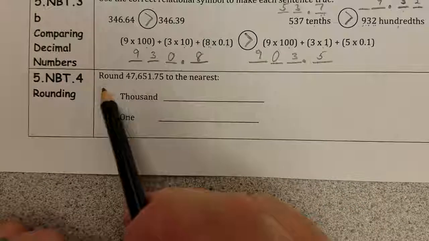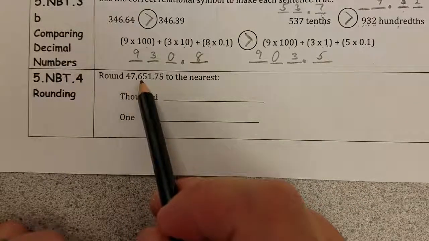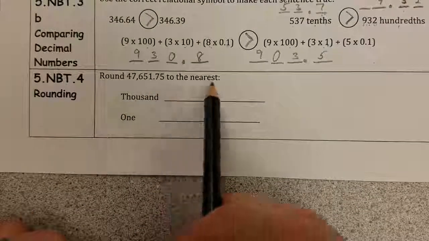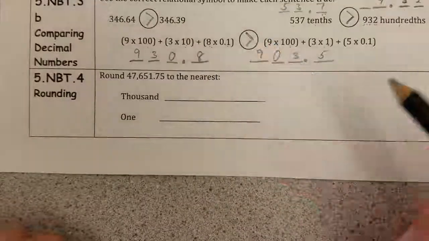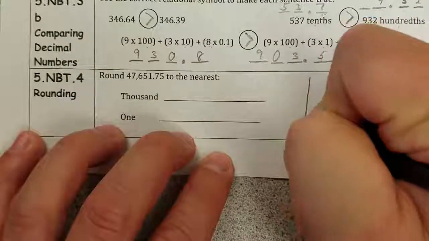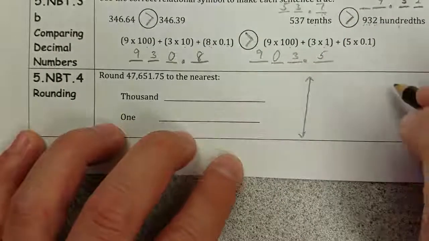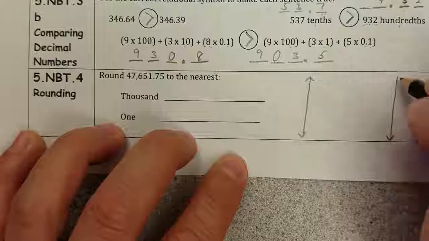Now, round 47,651 and 75 hundredths to the nearest. Now we're going to round them to the nearest 1,000 and 1. Now I'm going to use a vertical number line. I need 2 of them, 1 for each problem.